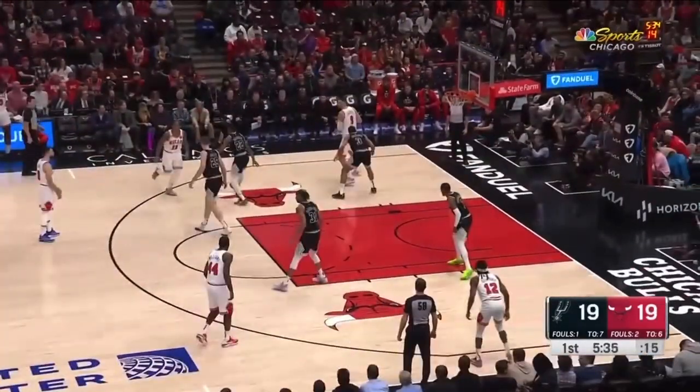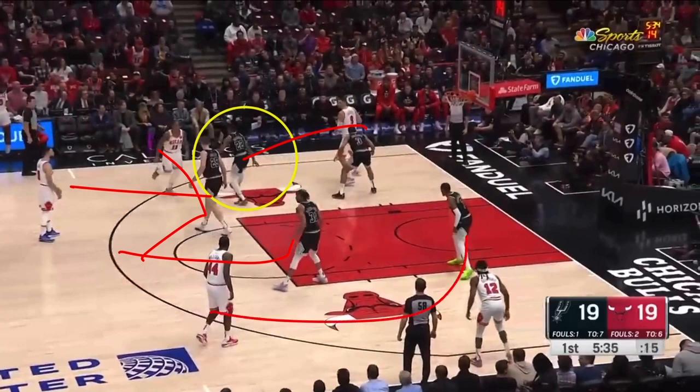This is on Jakob Poeltl. If this player goes to double, okay, and DeMar DeRozan comes this way, you've got to go this way because this player has to rotate here then. This player rotates here, and this player sprints to the corner, all in unison on this first kickout pass.